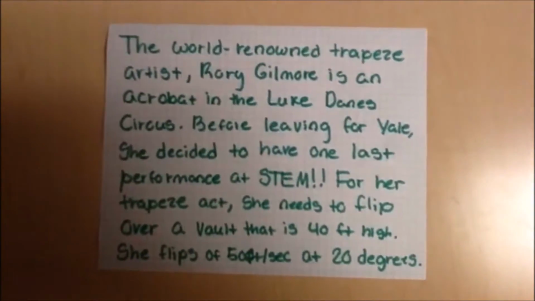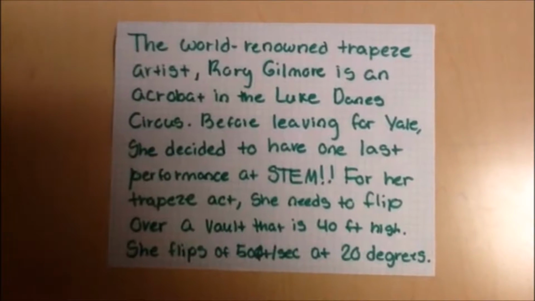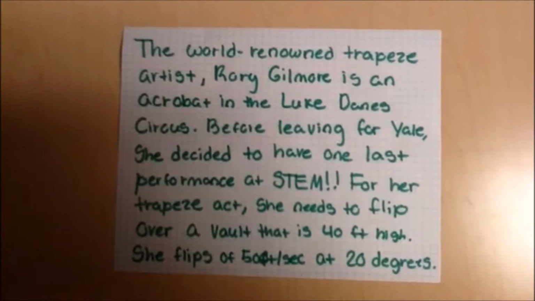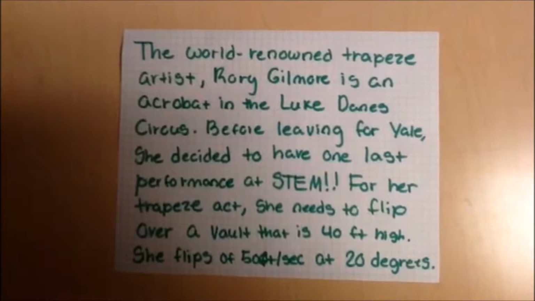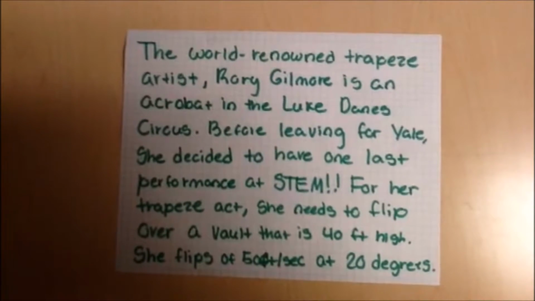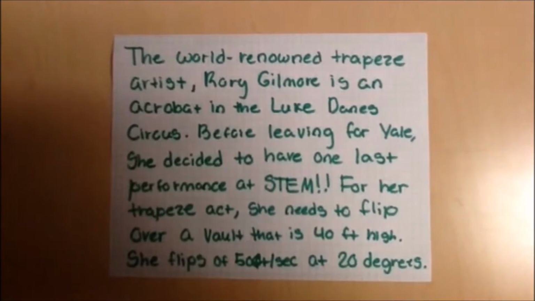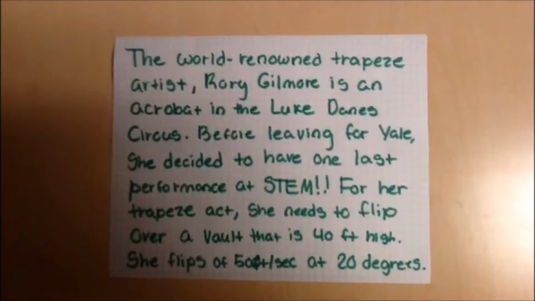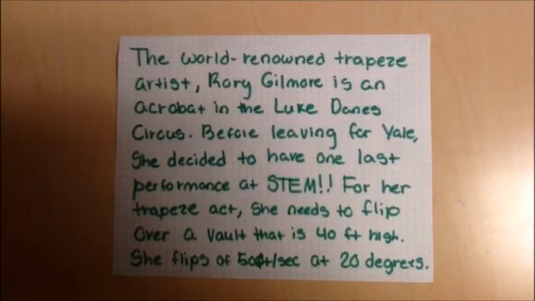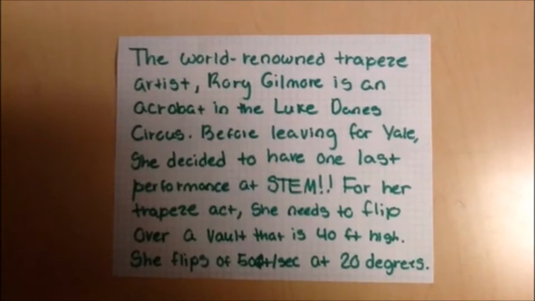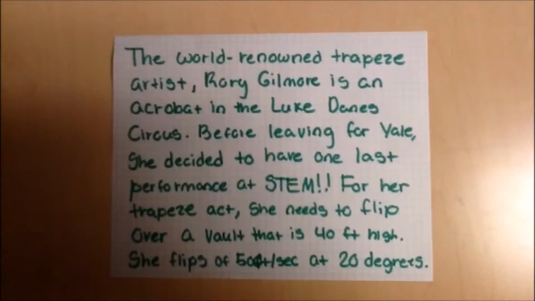The world-renowned trapeze artist Rory Gilmore is an acrobat in the Luke Dane Circus. Before leaving for Yale, she decided to have one last performance at STEM. For her trapeze act, she needs to flip over a vault that is 40 feet high. She flips over at a rate of 50 feet per second and at an angle of 20 degrees.